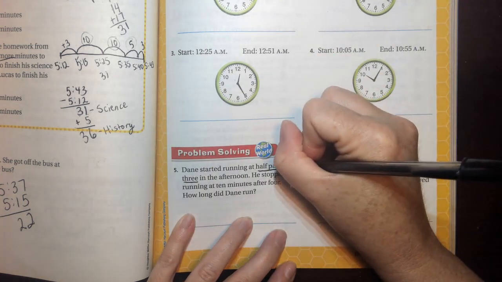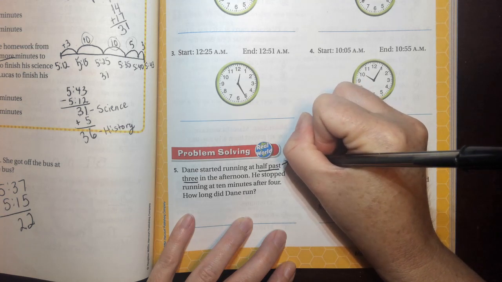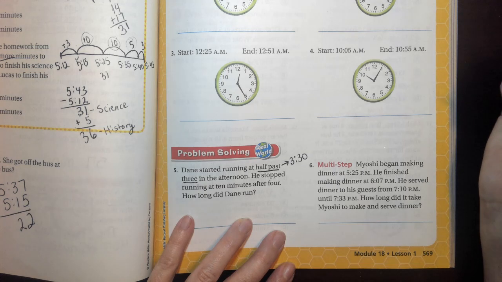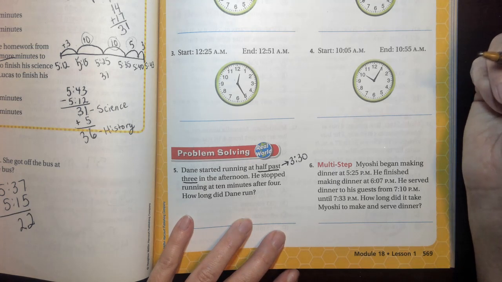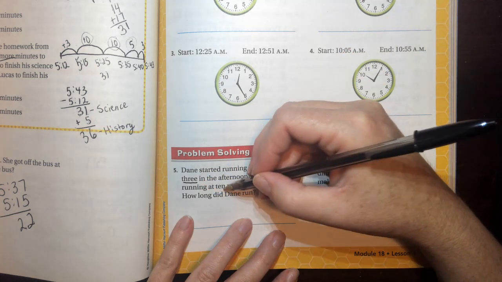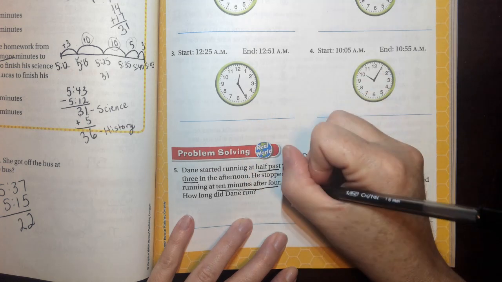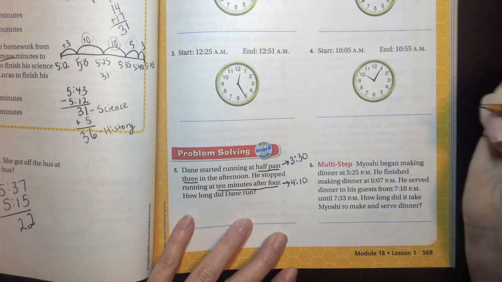In case you're not sure what time that is, 3:30 is 3:30. We didn't get to spend enough time reviewing all of those, that vocabulary this year. He stopped running at 10 minutes after 4. 10 minutes after 4 means 4:10.